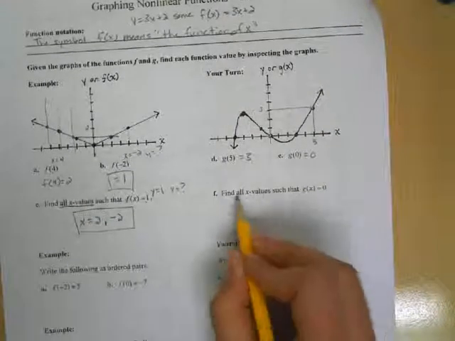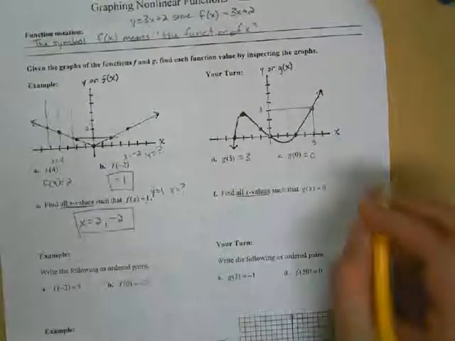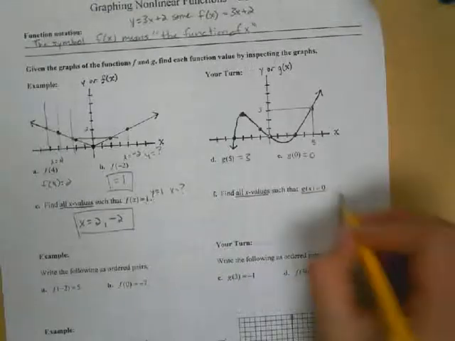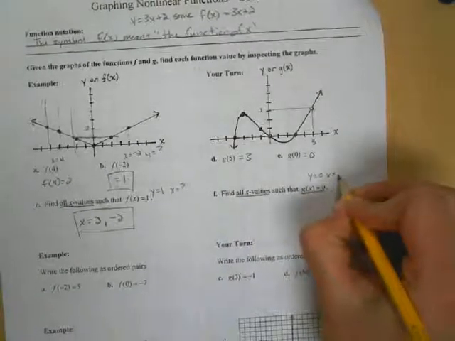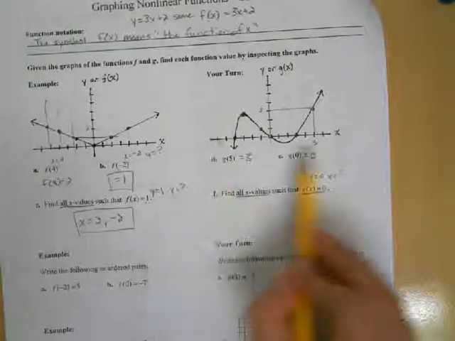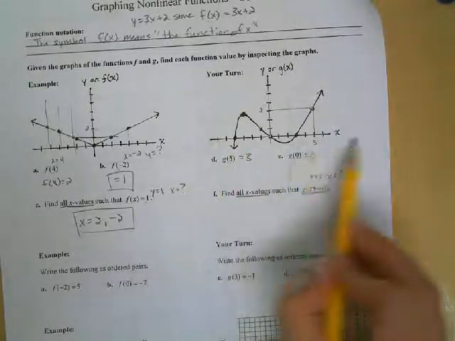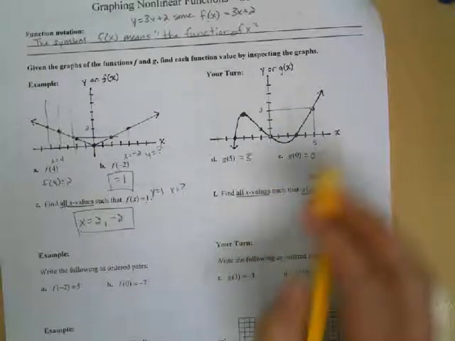Now it's a little different. Find all x values such that g of x is equal to 0. So now I'm looking for when y is 0, what is x? Okay, y is 0 happens here at this axis. This is where my y is 0. Haven't gone up, haven't gone down. This is y is 0.